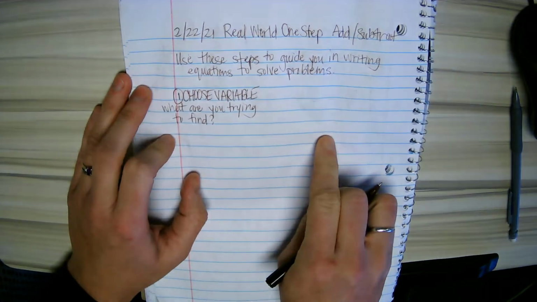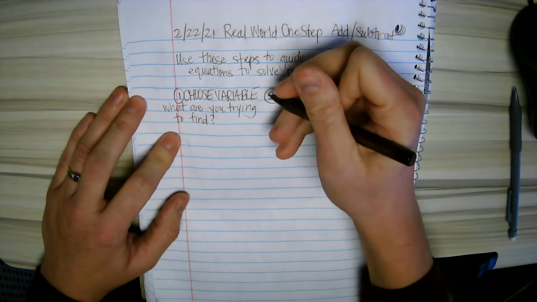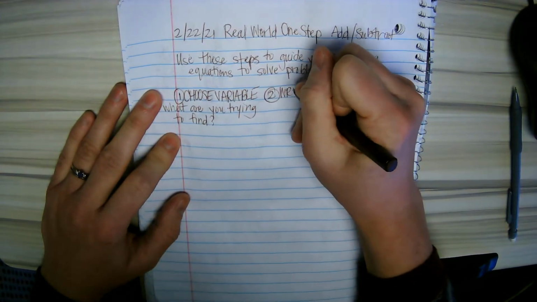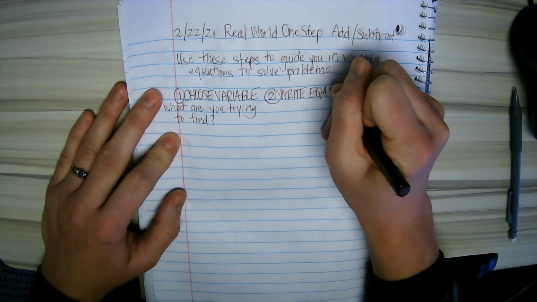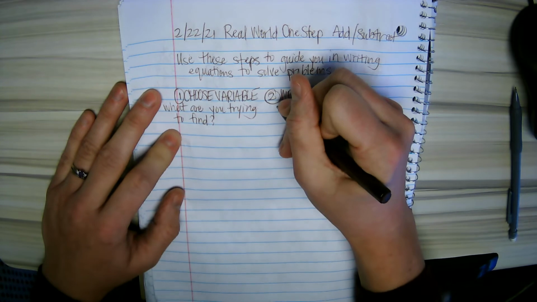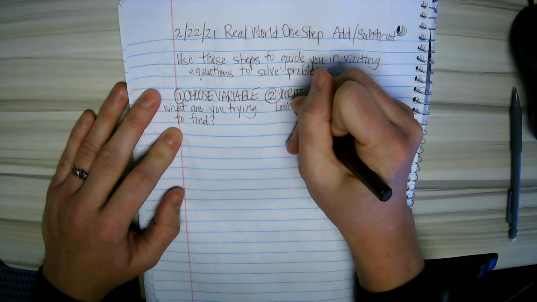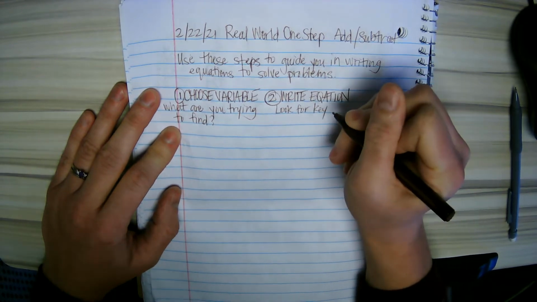Assign what you're trying to find to your variable, right? Then you need to write the equation. So you're going to look for key words, right?